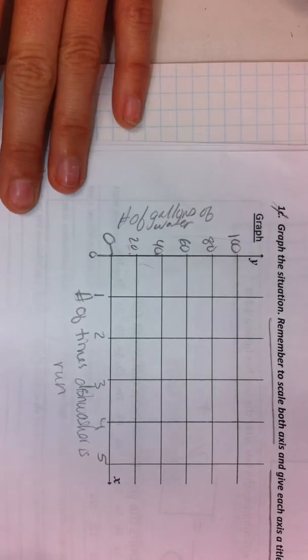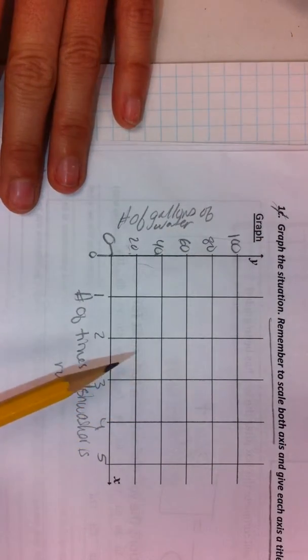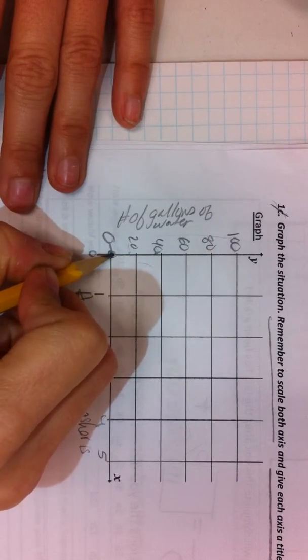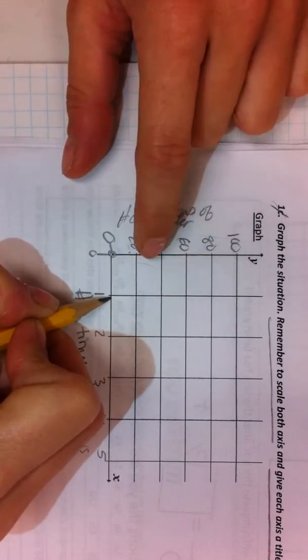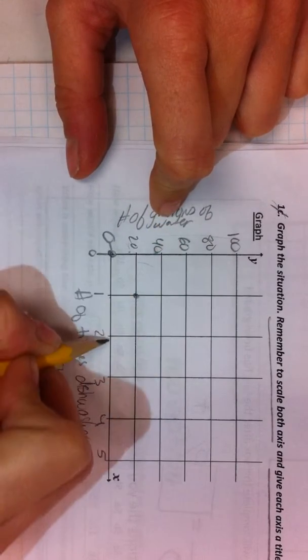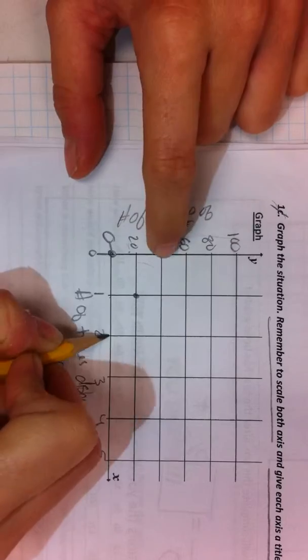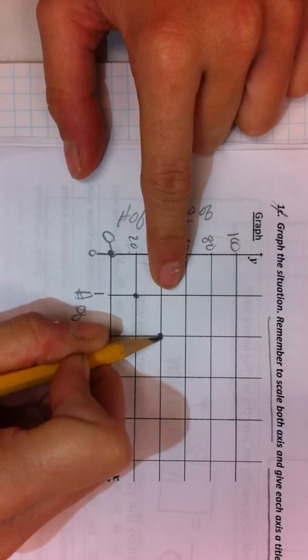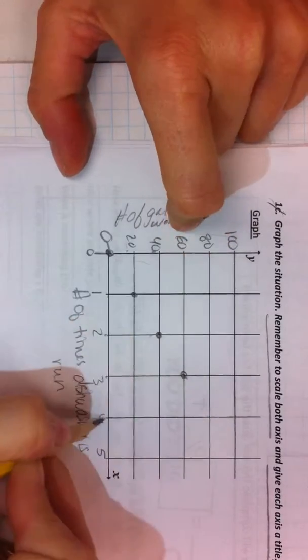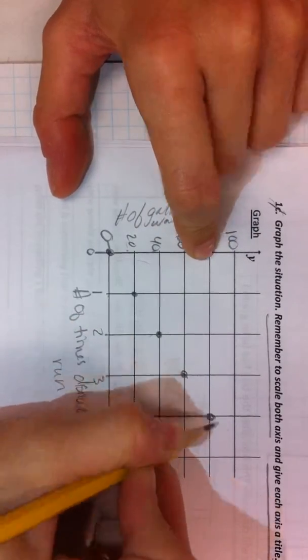Now all we do is plot. Look back at your table. The first point is 0, 0. The second plot is x equals 1 and y equals 20. Those meet up right here. The next one is x is 2 and y is 40. So it meets up right there. Then 3 and 60, and it meets up right there. 4 and 80, and it meets up right there.